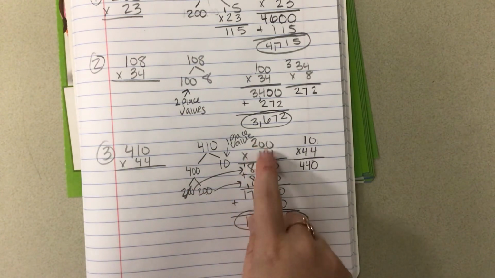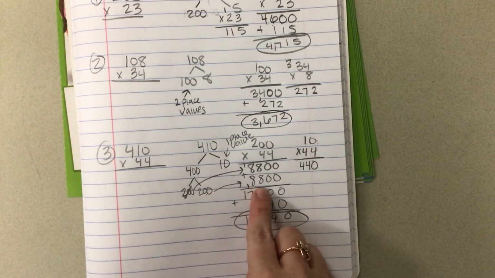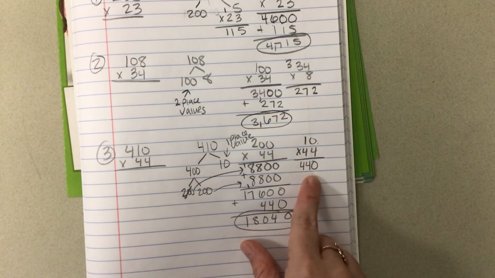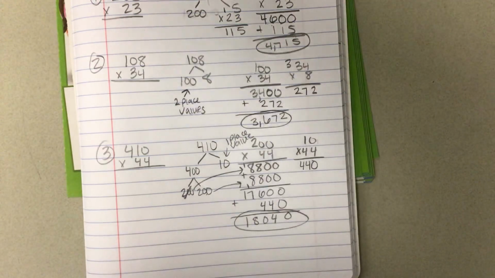Well, if I do 200 times 44 again, I'll end up with the same thing, so I took that answer and placed it there and added it together. So then when I did 10 times 44, I brought that down here and added it to get my answer.